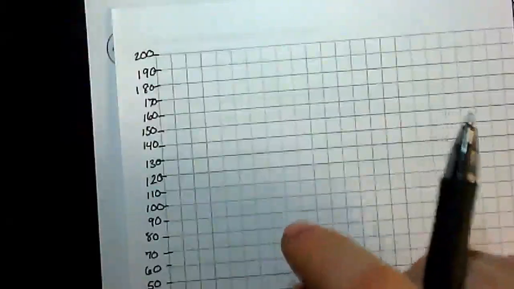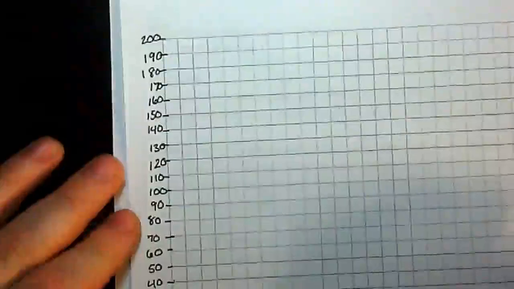Okay. Now it's important that we go by the actual lines, because remember, we're making a line graph here. So it's important that we use these lines because we're going to have to plot little dots at the place that the y-axis and the x-axis intersect. And that'll make sense in a bit if you're a little confused by that.